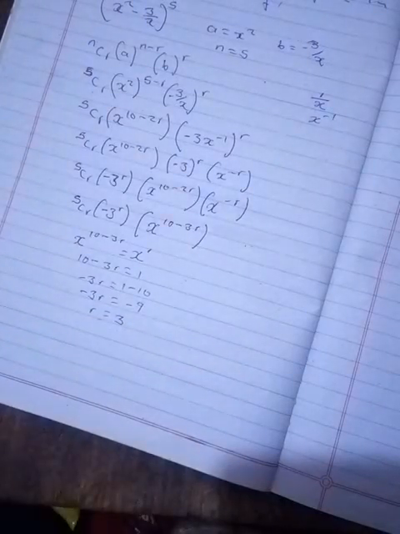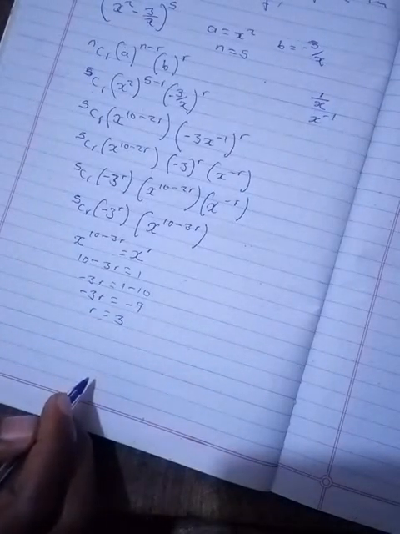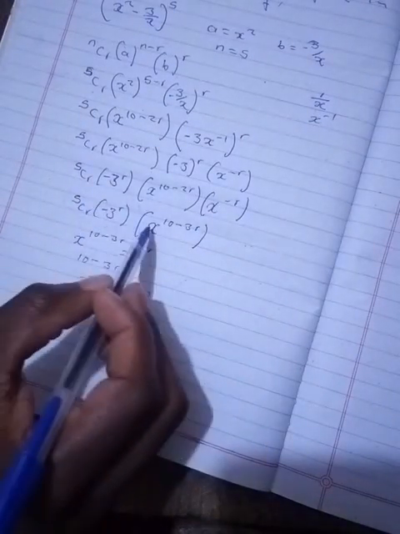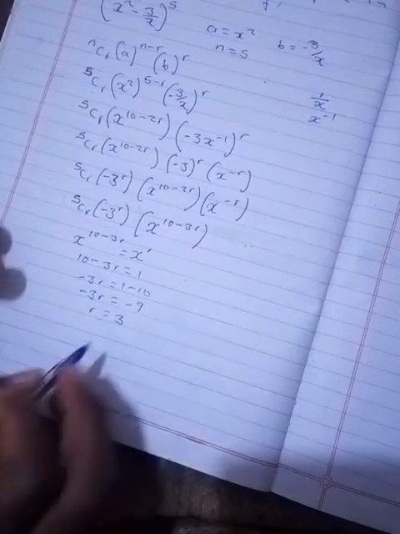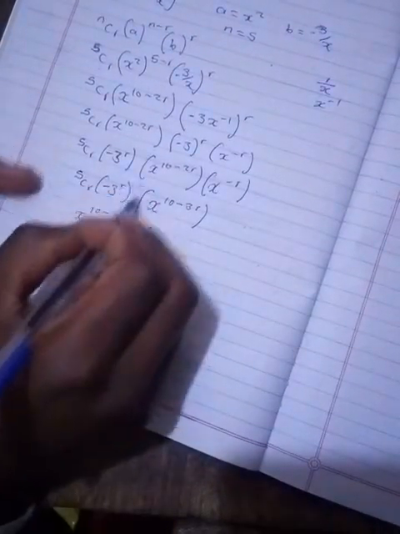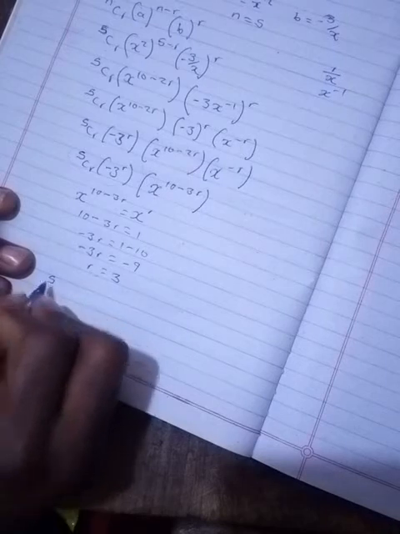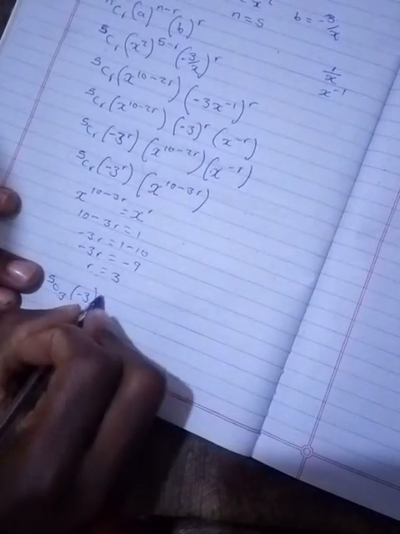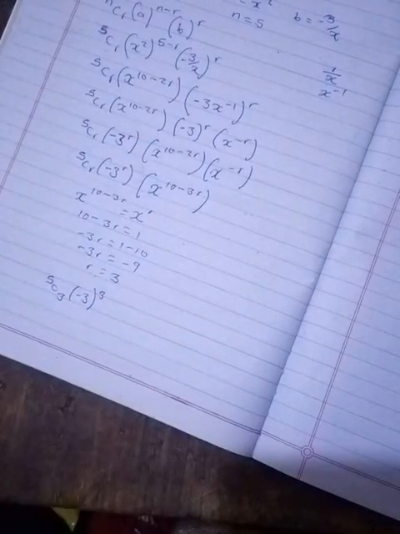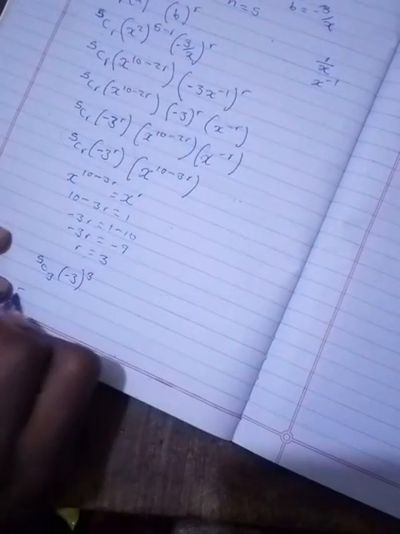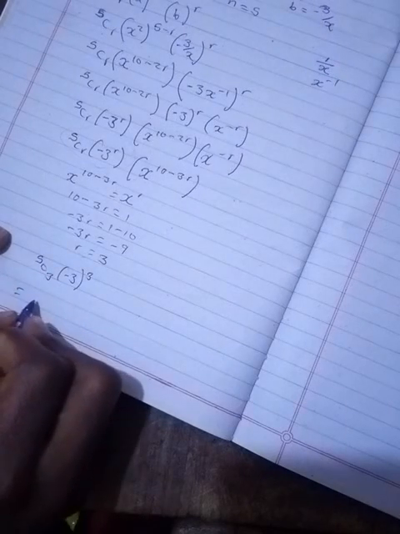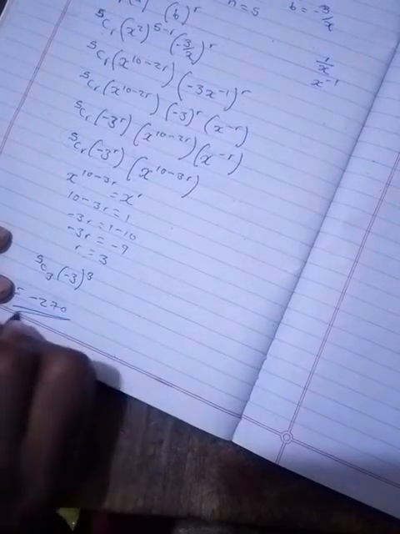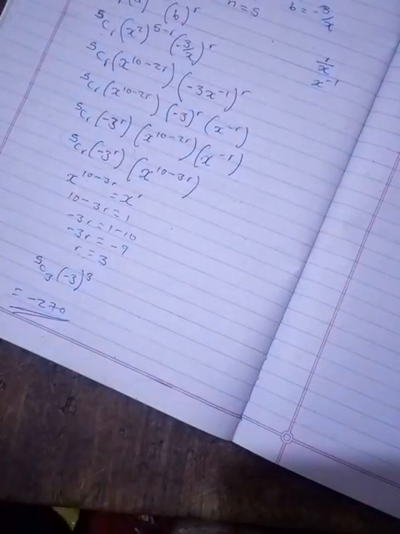This one will give us r equals 3. So since now we have r, this is the coefficient of x. So you go and substitute r in the coefficient. So it will be 5 combine 3 times negative 3 to the power 3. You do the multiplication, you type on the calculator, you get 270. So this is the coefficient. Thank you so much.